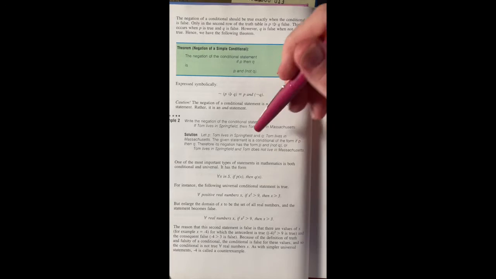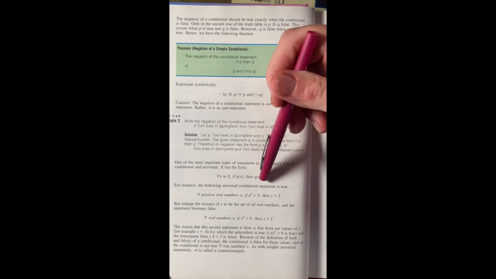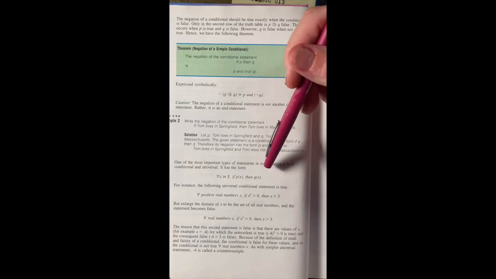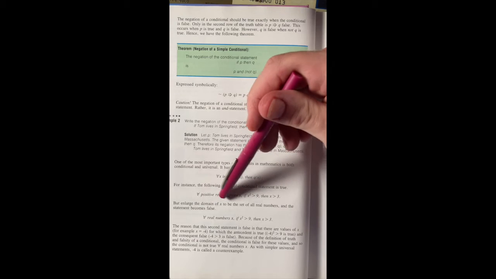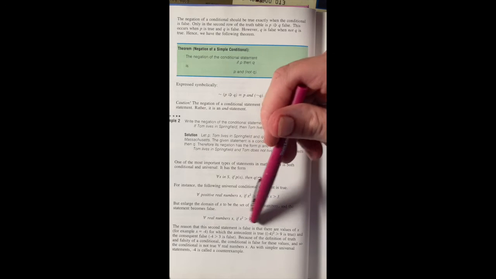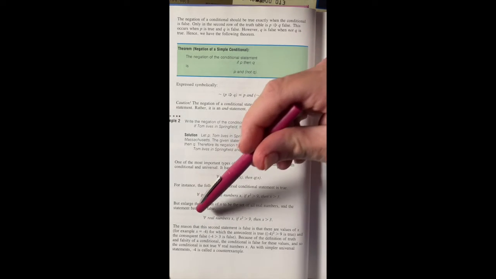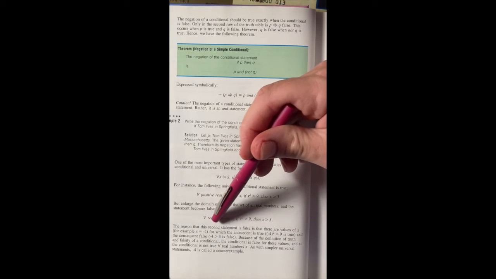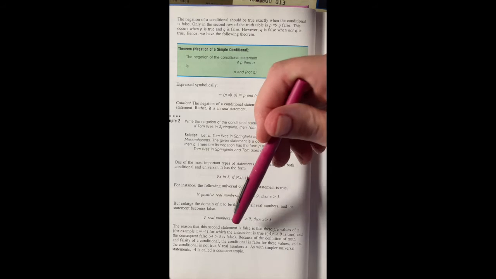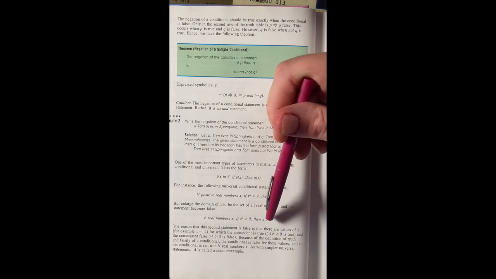One of the most important types of statements in mathematics is both conditional and universal: for all x in S, if P(x) is true, then Q(x) is true. This is what statements like that look like in math, and here's an example. For all positive real numbers x, if x squared is greater than 9, then x is greater than 3. But if you make the domain larger and you're talking about all real numbers, this isn't true, because x could be less than -3, and that would make this false. And so if you were going to negate this, you would have to say, there exists a real number x such that x squared is greater than 9 and x is not greater than 3.